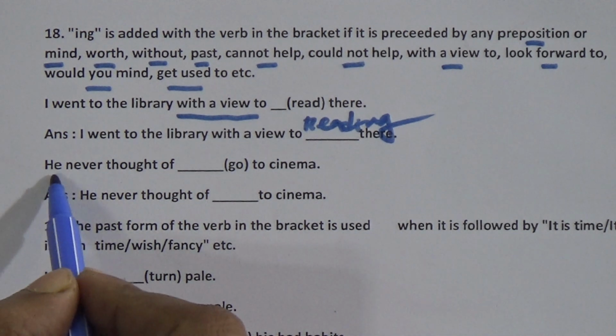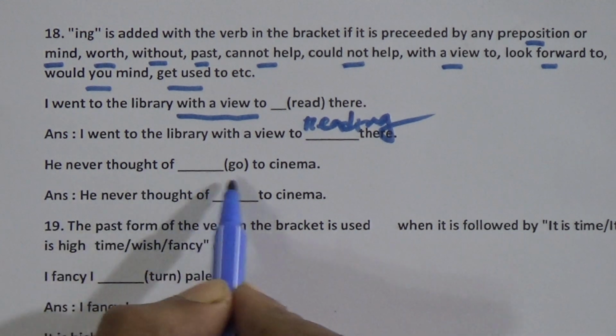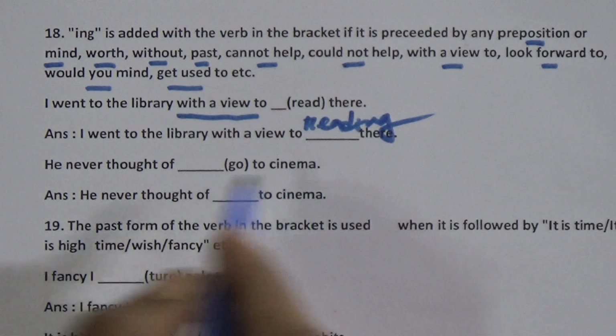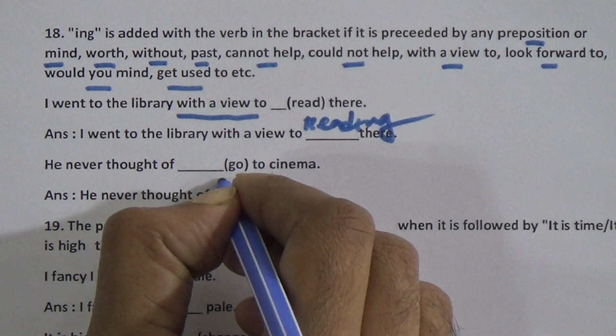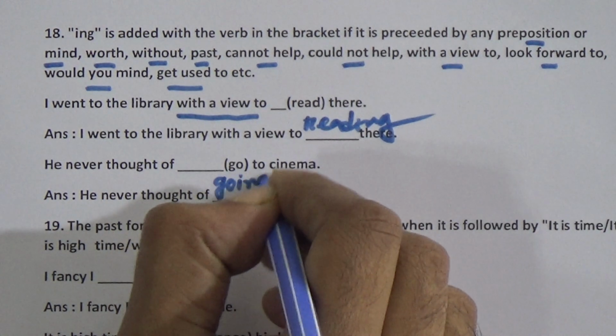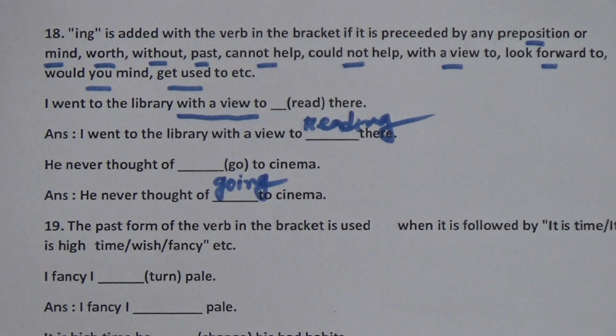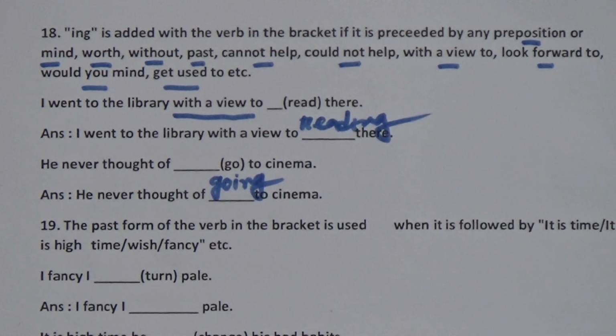Example number 2: he never thought of go to cinema. So it will be: he never thought of going to cinema.